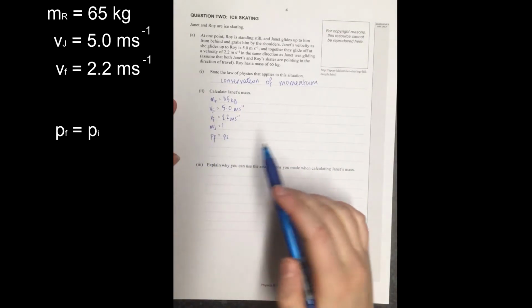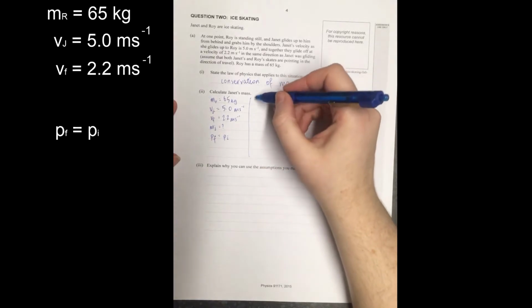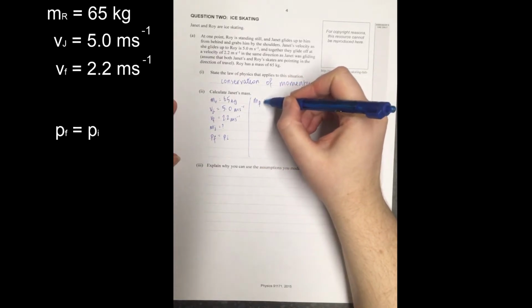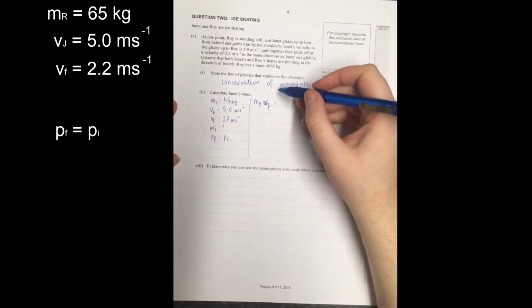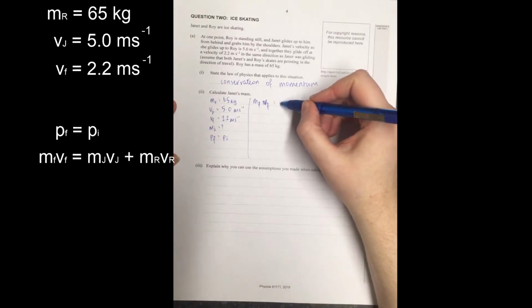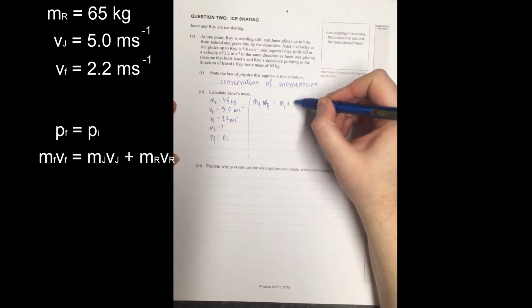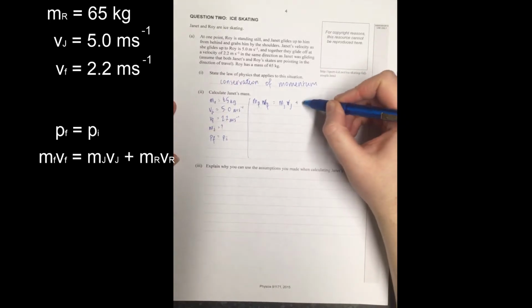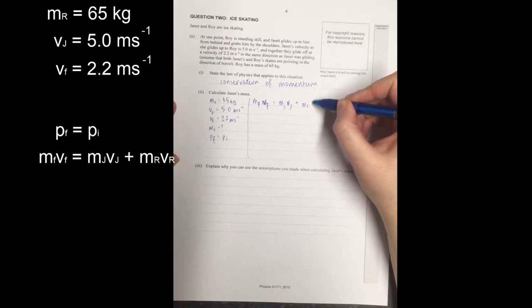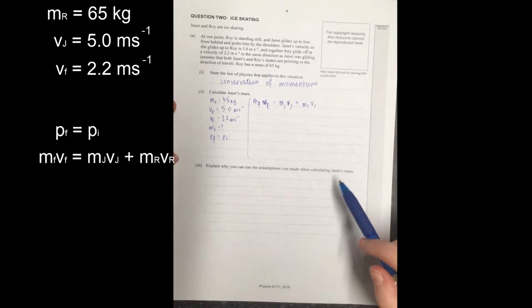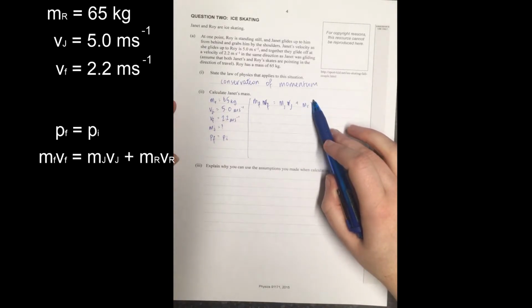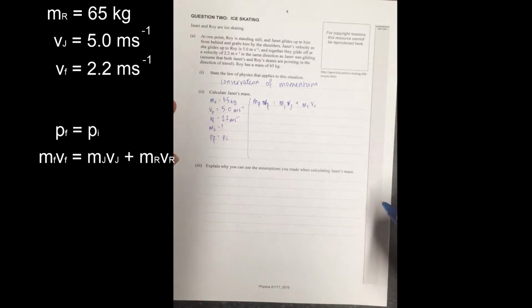So we're going to need to expand this. The final mass and the final velocity is going to equal the mass of Janet times velocity of Janet plus the mass of Roy times velocity of Roy. Now, we know that Roy is stationary, so this velocity of Roy is not going to be anything.